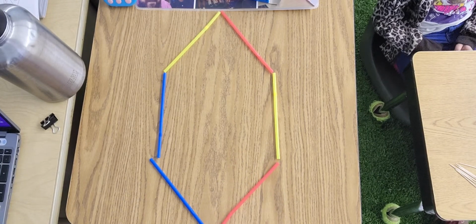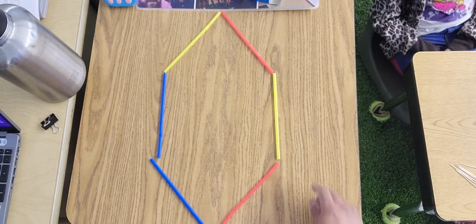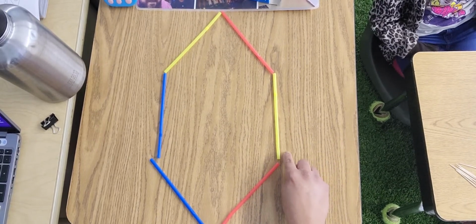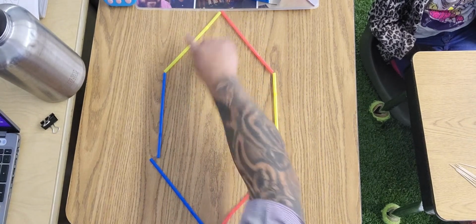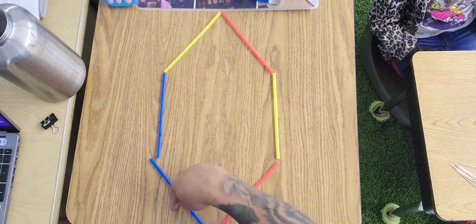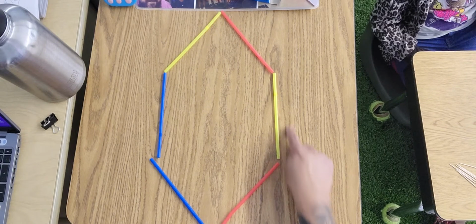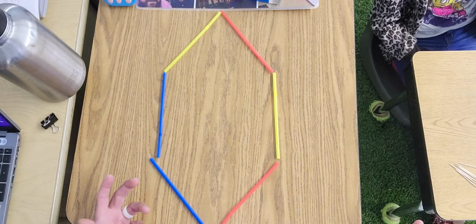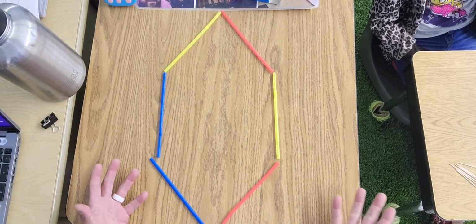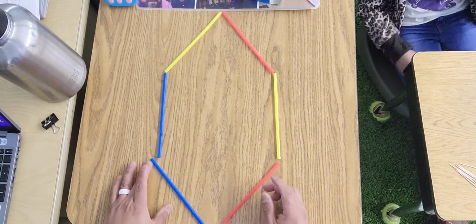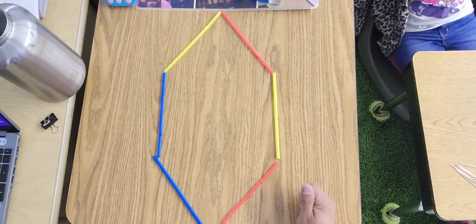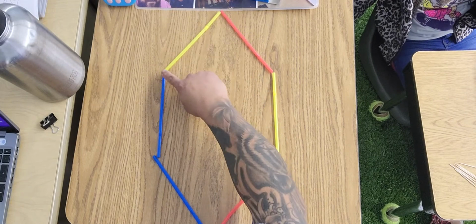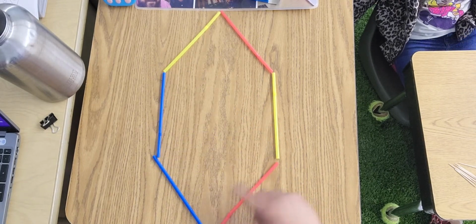Here we go. Let's count the edges. Everybody ready? With your finger, tracing it. 1, 2, 3, 4, 5, 6. Okay, 6. All right, let's count the vertices. 1, 2, 3, 4, 5, 6.